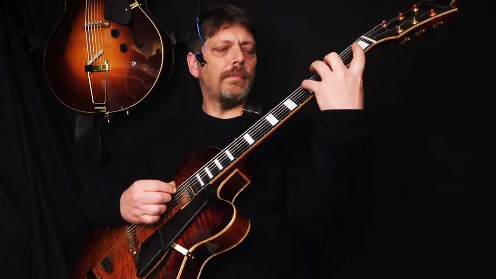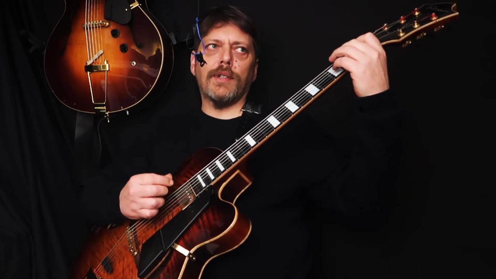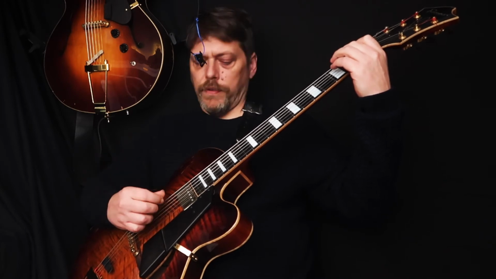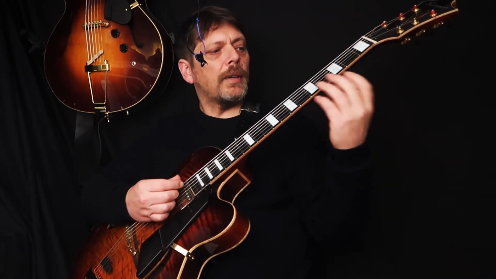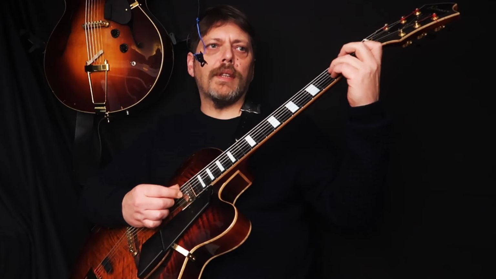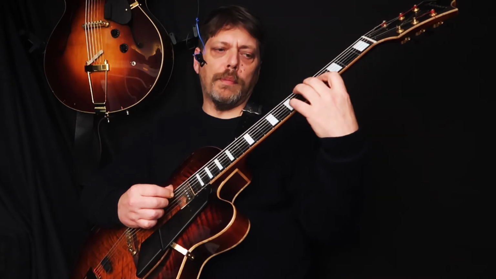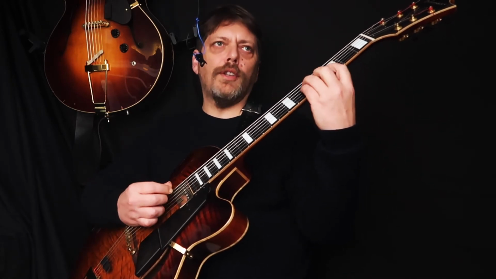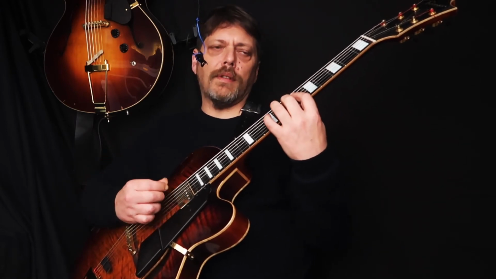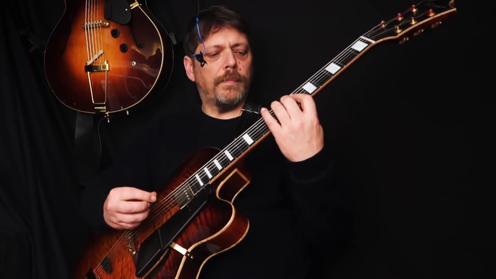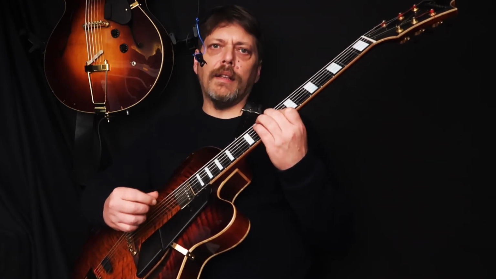D diminished root position. G augmented first inversion, so 3, sharp 5, 1, and then C root position. Okay, where are we now? Let's do D diminished first inversion, G augmented root position, C minor second inversion, then we've got D diminished second inversion, G augmented first inversion, C root position.